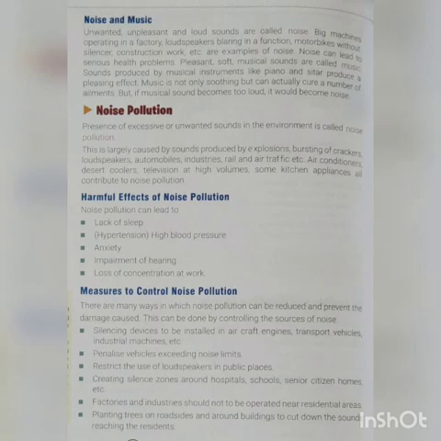So students, our chapter is completed here. I have uploaded all the question answers through the PDF. So go through the PDF very carefully, read all the question answers very carefully, and try to memorize and analyze the details present in this chapter.